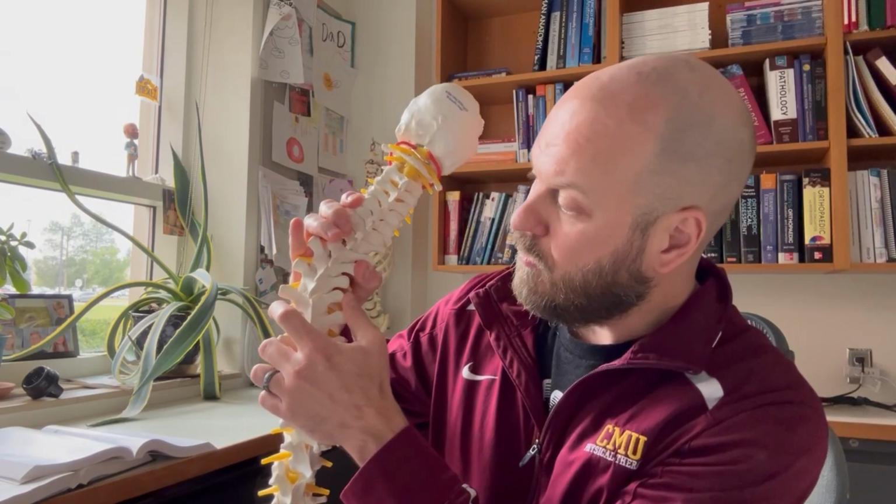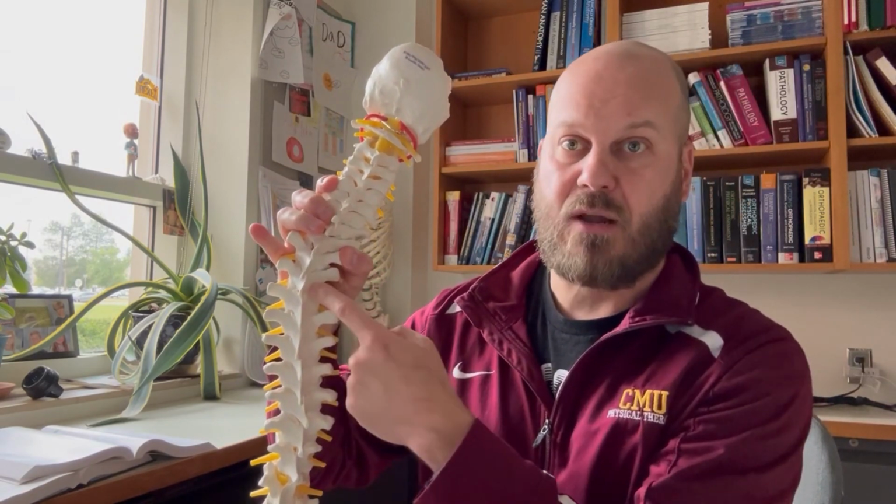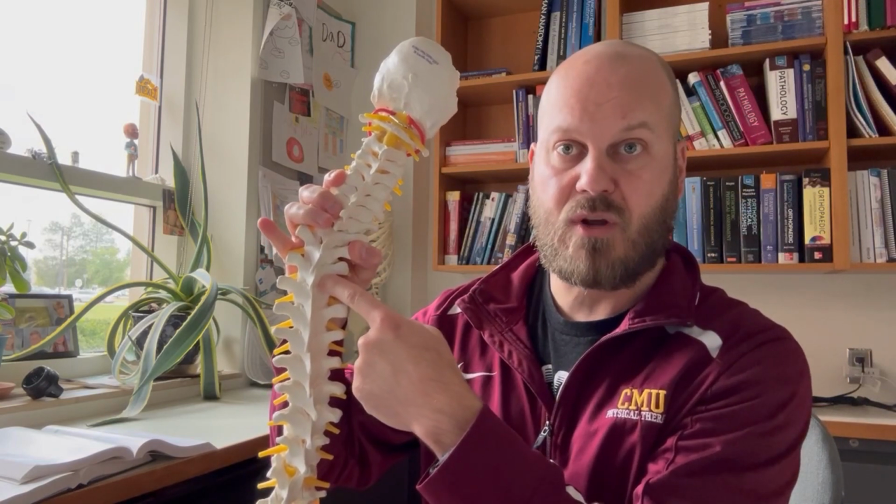With side bending, so now we're moving in the frontal plane. If we side bend to the right, on the ipsilateral side, we're going to have an inferior translational glide, and on the contralateral side, you will have a superior. So side bend to the right and then side bend to the left would obviously be the opposite. So now the left side becomes the ipsilateral side, you'll have an inferior glide, and then the right side becomes the contralateral side, you'll have a superior translational glide.